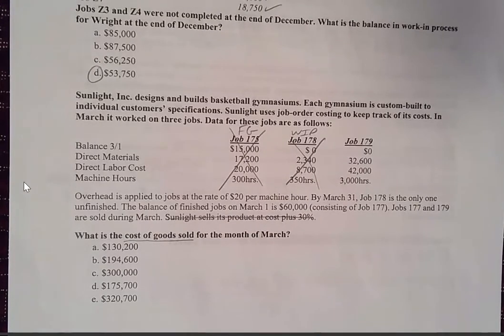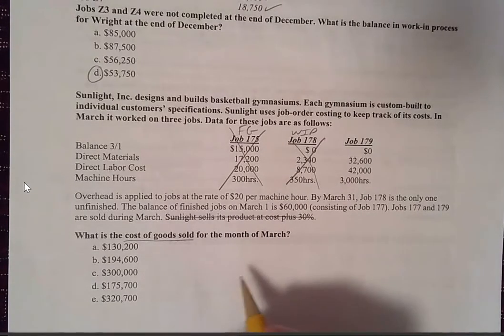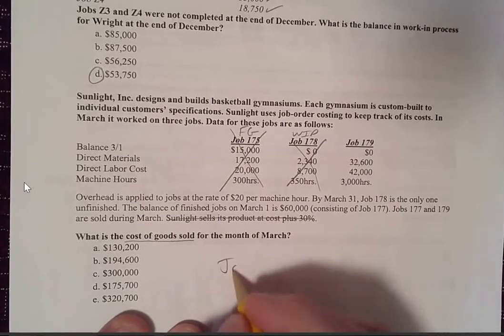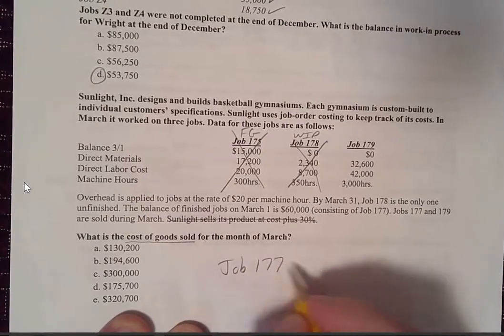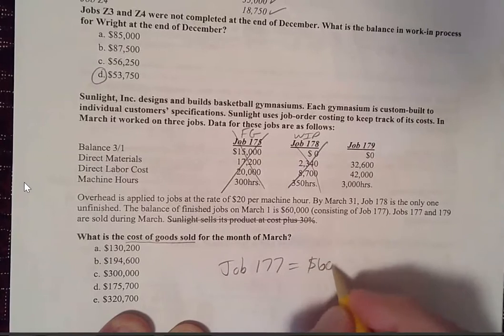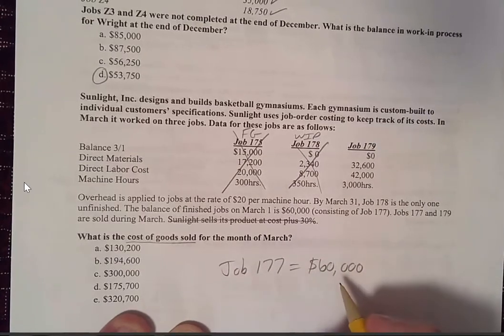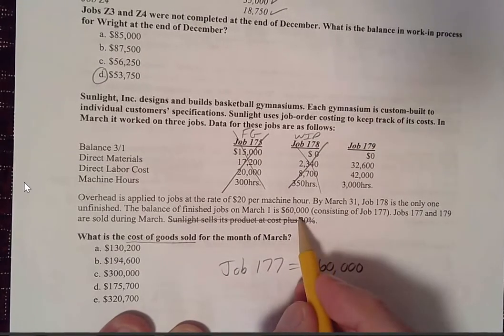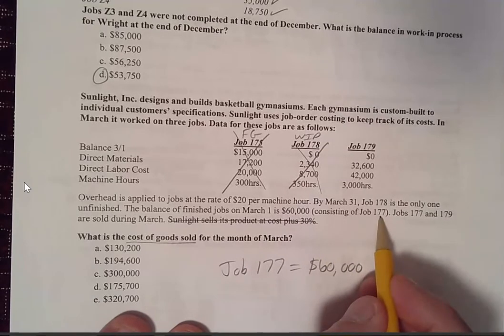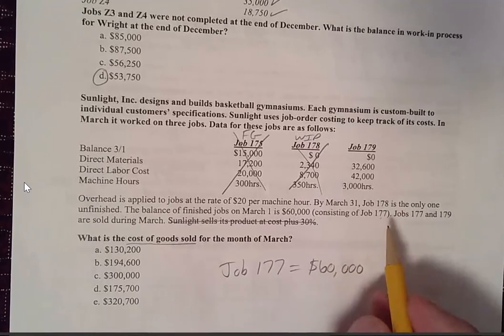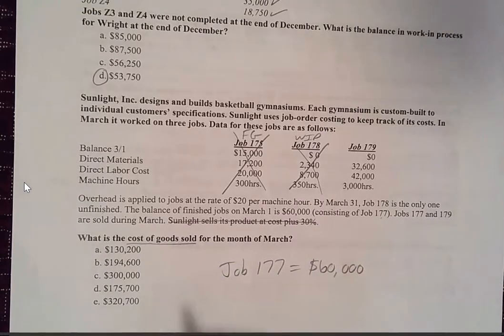All right. So we know a couple things. Job 177 equals $60,000 in cost. Where did I get that number? Well, they told me right here. 177, there it is. And we sold that one, so we're going to need that number. And then 179.